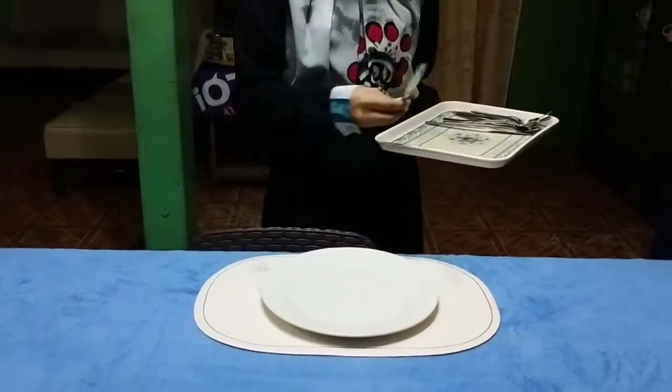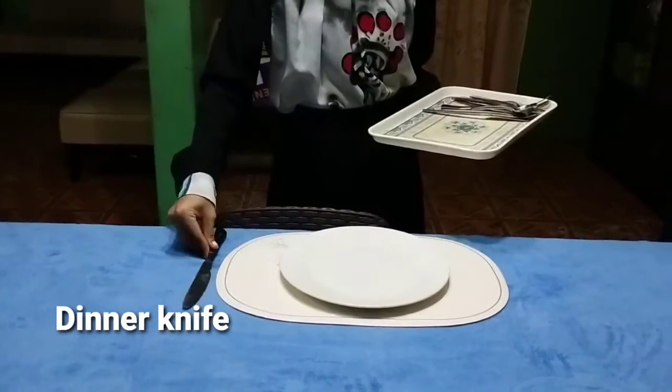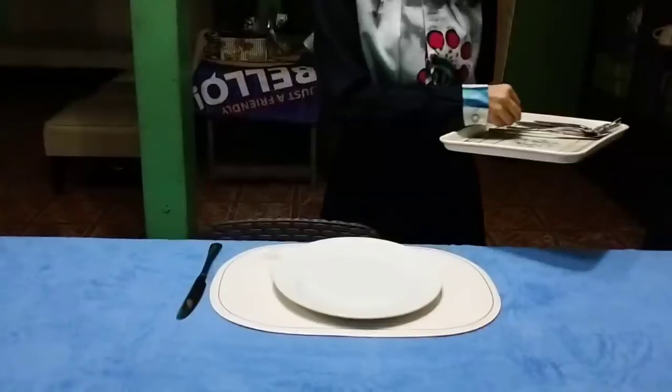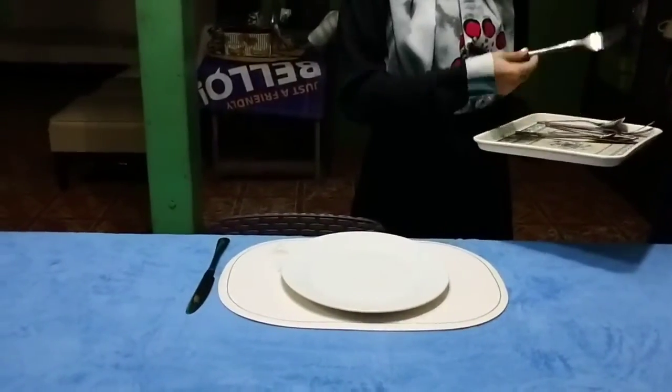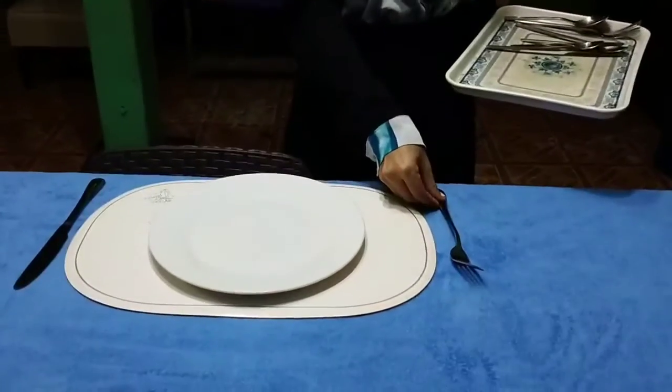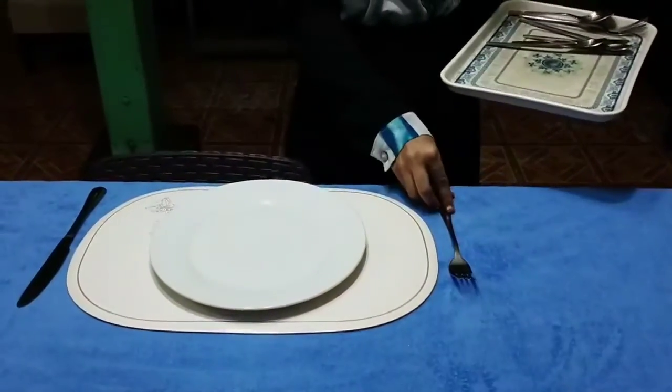Dinner knife. The dinner knife is placed to the immediate right of the service plate, corresponding with the placement of the dinner fork. Dinner fork. The dinner fork is placed to the immediate left of the charger or service plate.